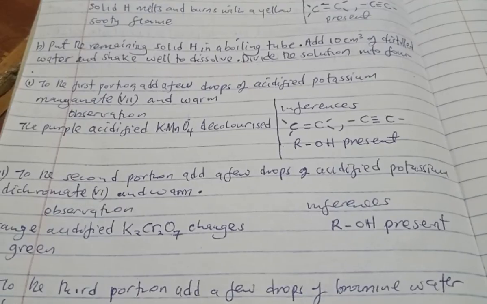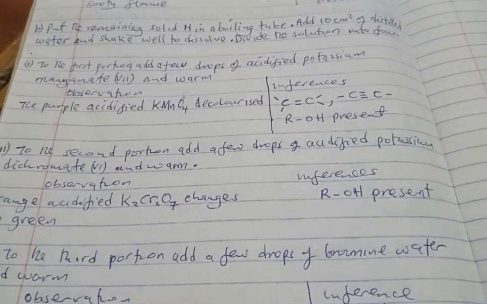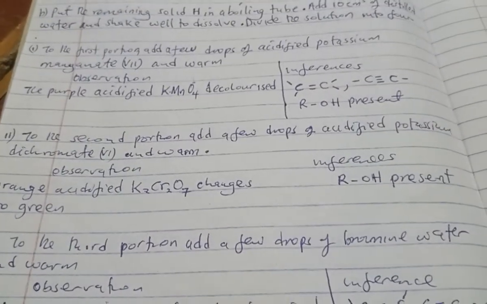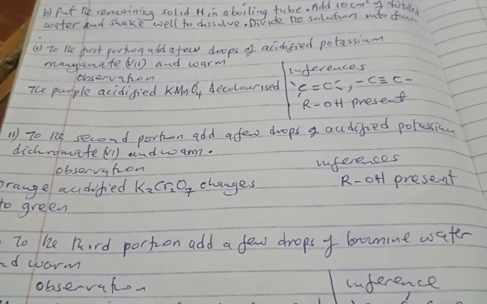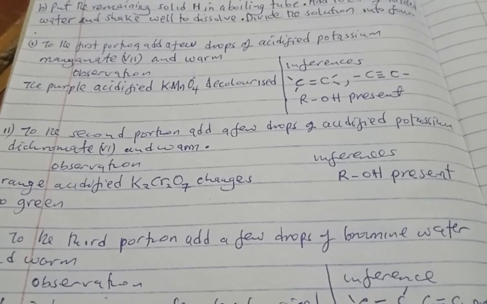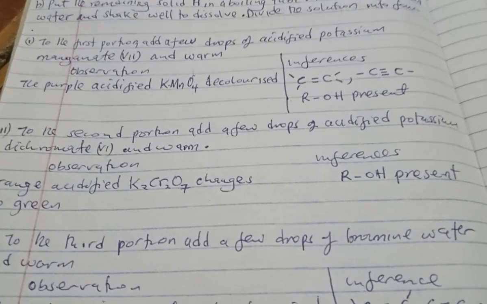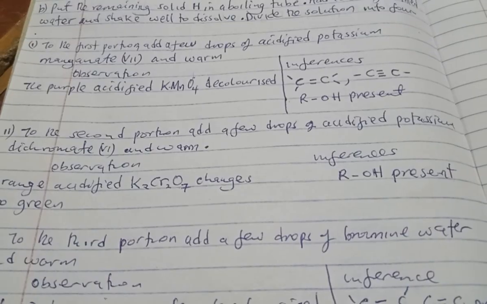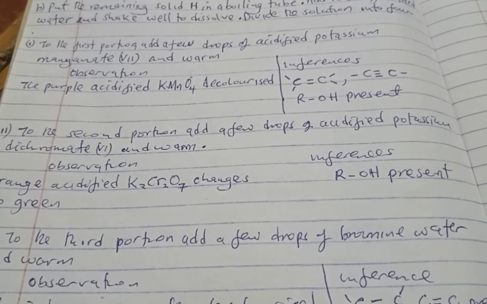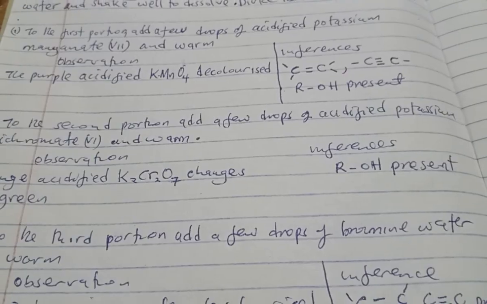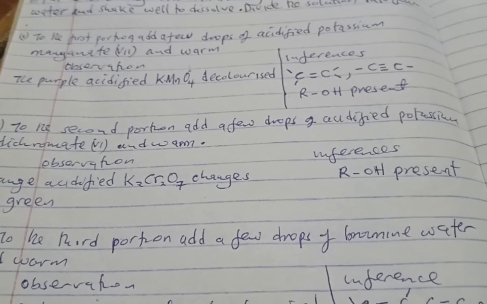Then maybe to the second portion, you are required to test using acidified potassium dichromate(VI) and warm. You normally warm so that the green color can appear well. So if the orange acidified potassium dichromate(VI) changes to green, then we say ROH present. We are confirming what is up there.